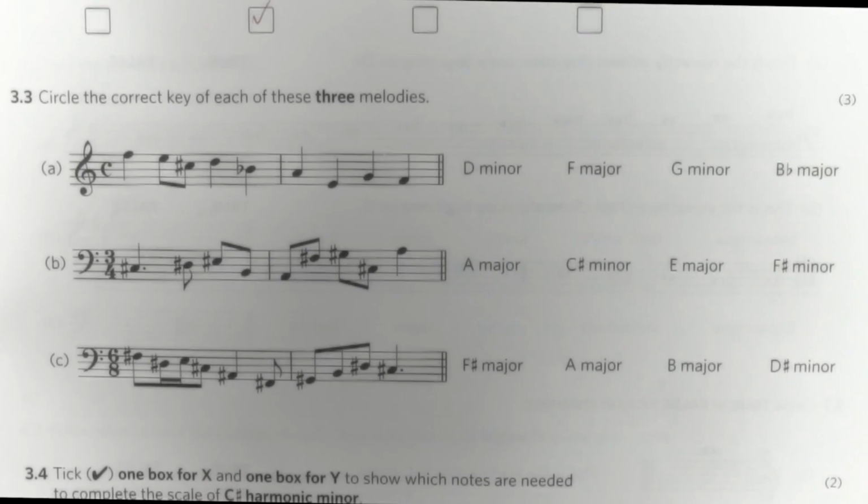Okay, this question is one of the most hated questions in the paper, but if you follow me, I'll tell you the easiest and quickest way and safest way.